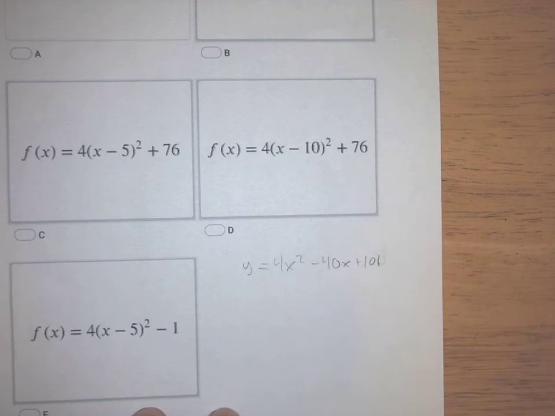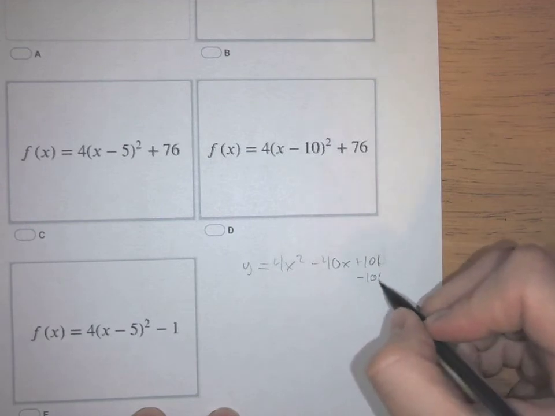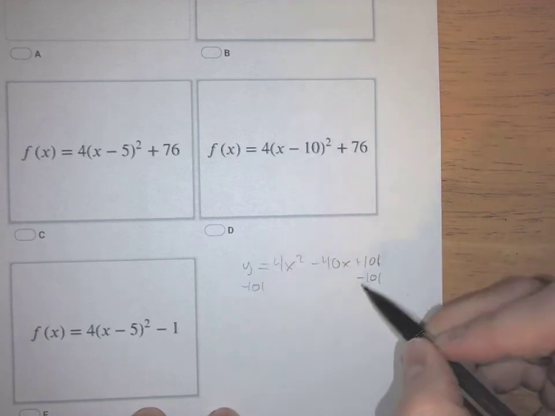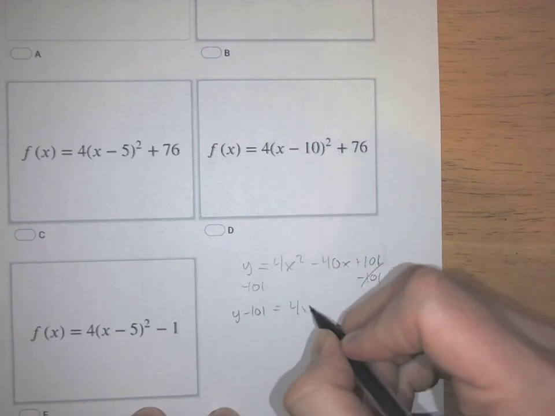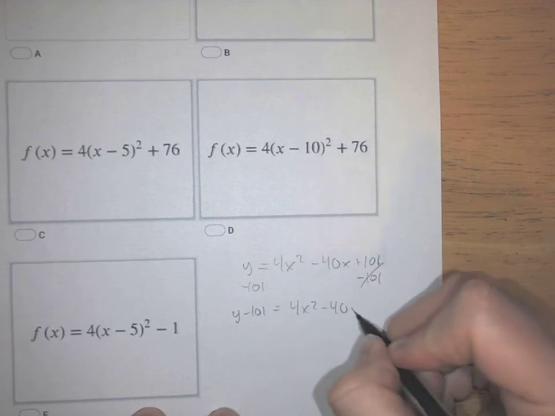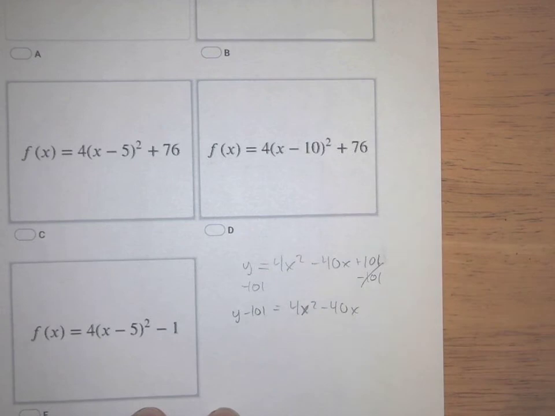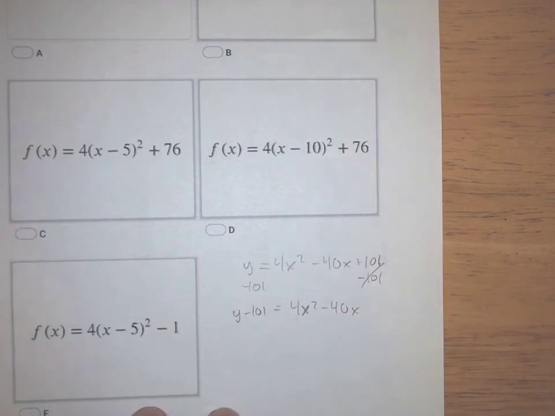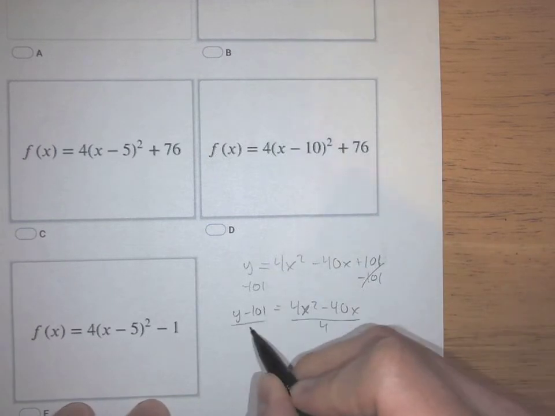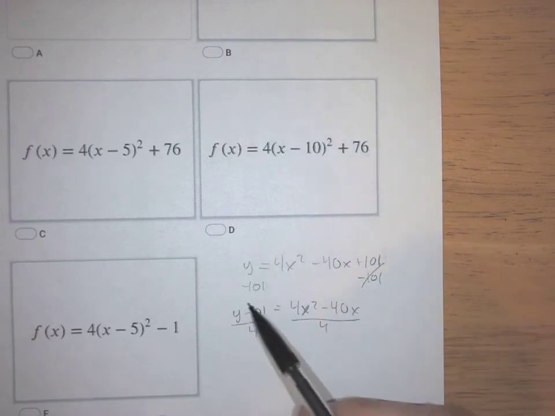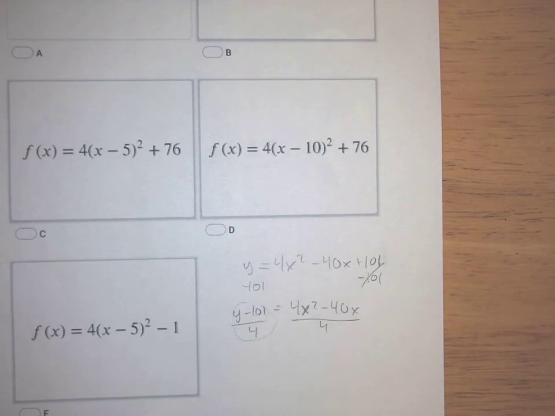We're going to make a perfect square trinomial. So I'm going to subtract 101 from both sides. Before I complete the square, I need to make sure that there's no number or coefficient or negative in front of my x squared. Right now there's a 4, which means I need to divide by 4 everywhere. So I'm going to divide by 4, divide by 4. I'm not worried about simplifying this side at all. We're actually going to get the y by itself later.